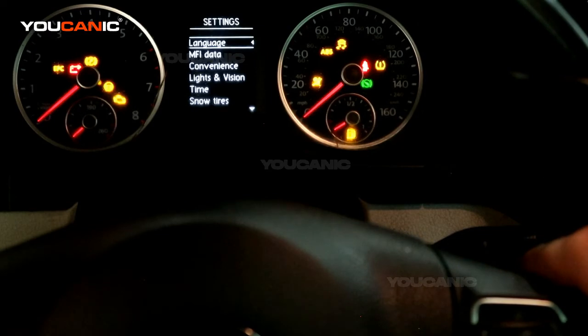That's very simple, very straightforward to change the language for the instrument cluster on a Volkswagen.